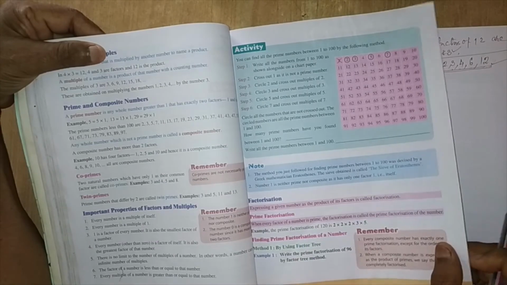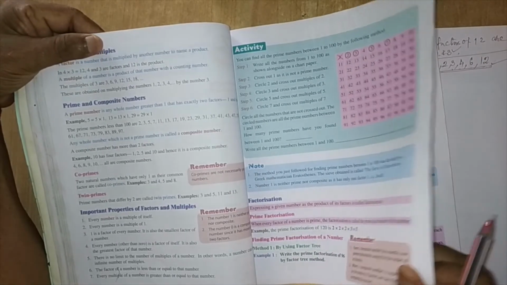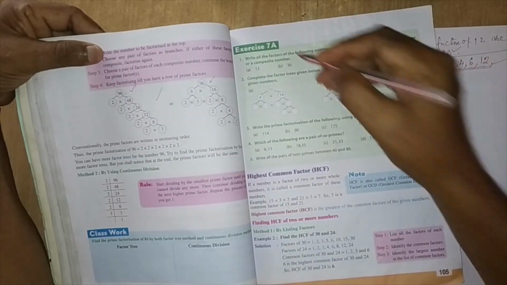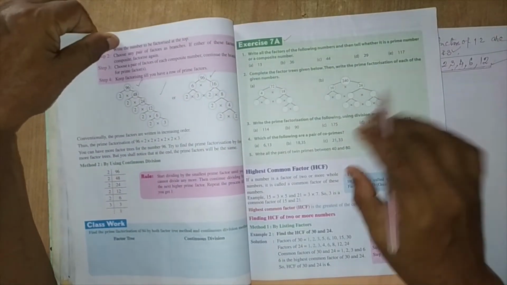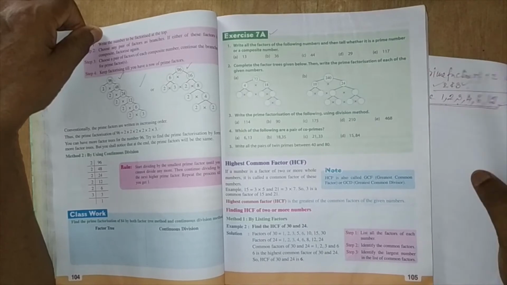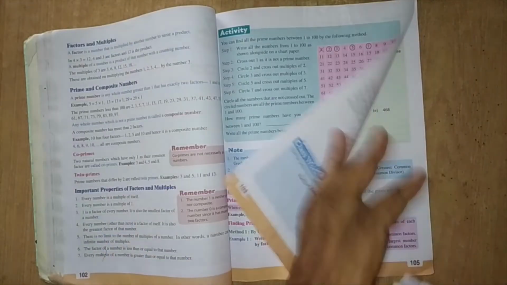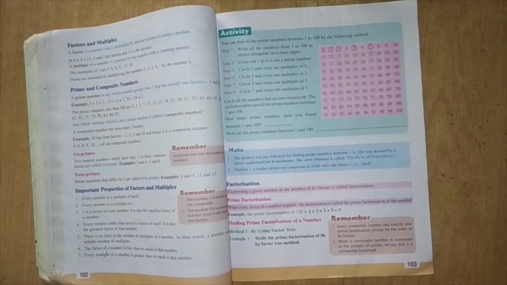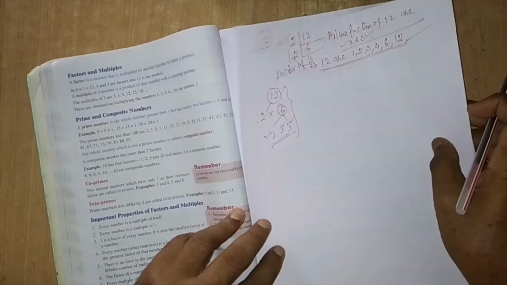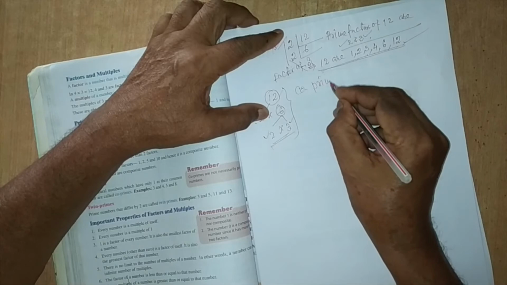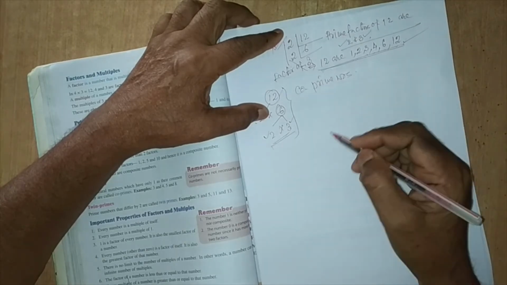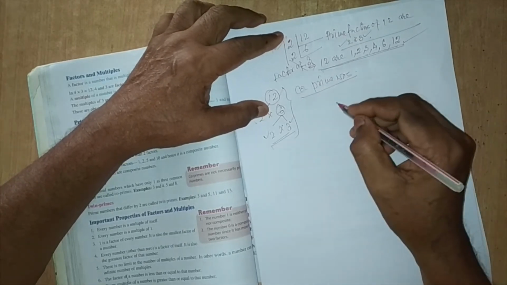Now you can go with the next thing, that is exercise 7.7a. Before going to 7a, I want to discuss two very basic definitions on prime numbers. One is known as co-prime numbers. What are co-prime numbers?